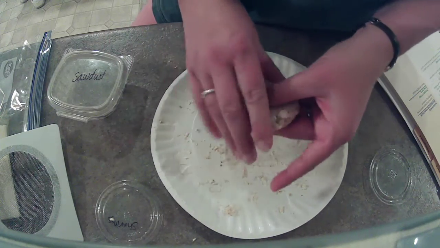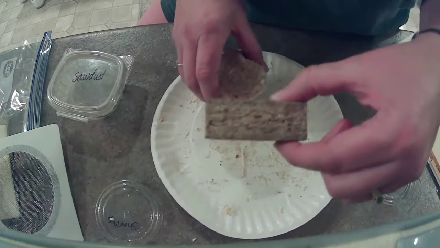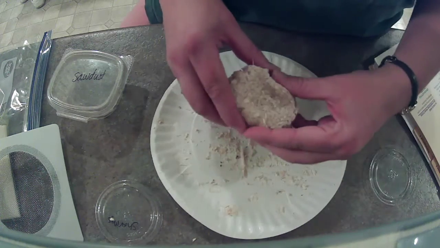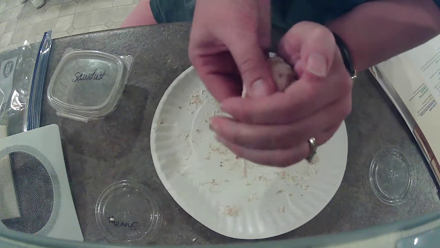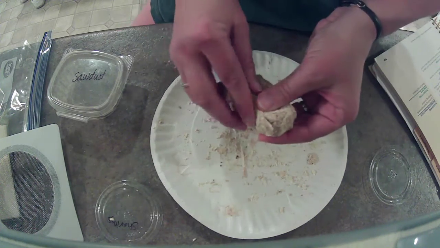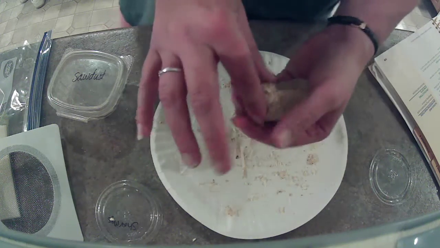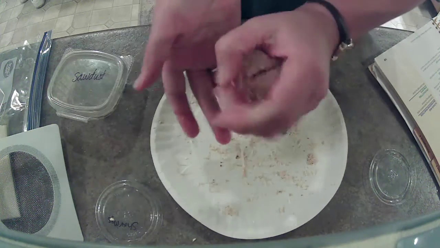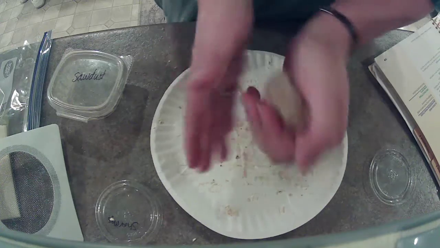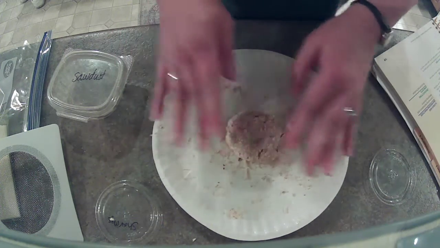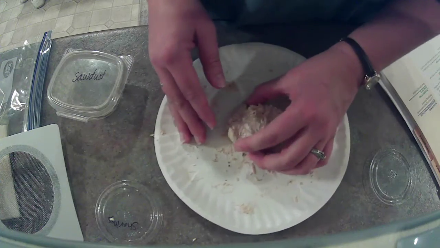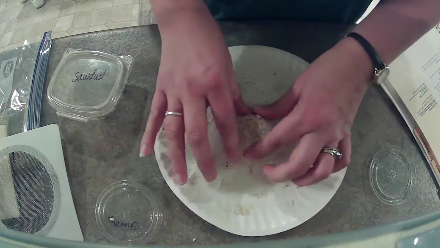Or shape it into a brick like this if you want to. Make it 3D. Maybe turn it into a heart. Totally up to you. Or you could have a particle board sphere. If you're really creative and you know how to do it, make it into a fish or whatever you can think of.